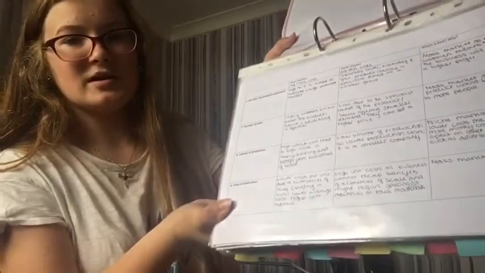It's a bit annoying because I did throw pretty much all my notes away because I just had so many and I didn't really need them anymore. So yeah, but I can't really show you my actual notes.